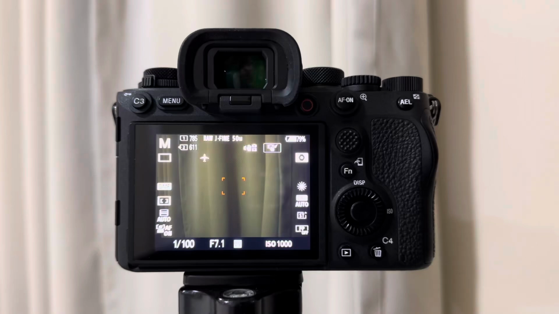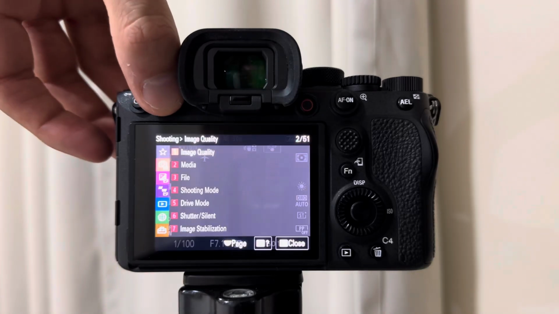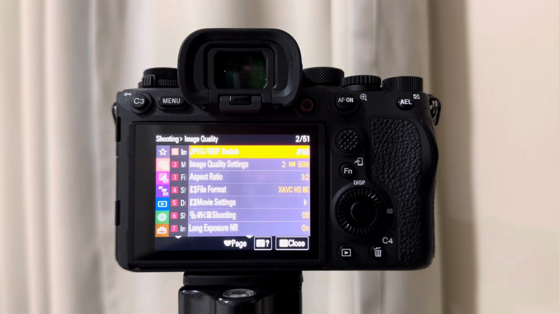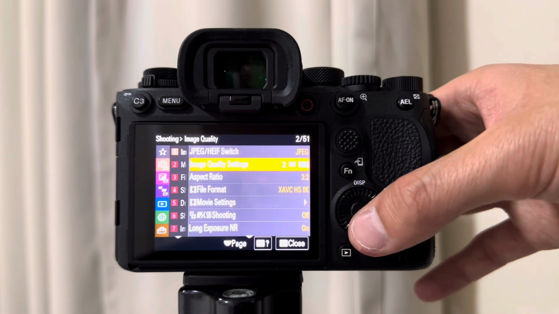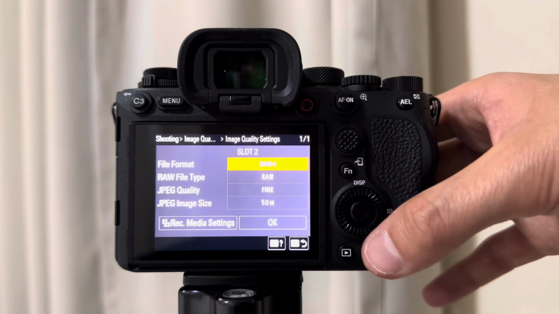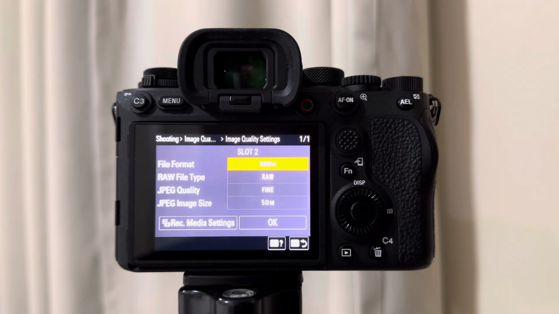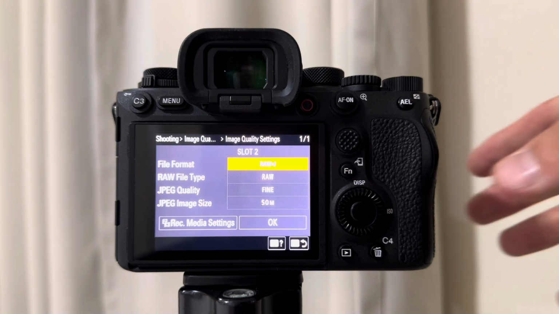In today's video, I will show you how to change the image quality on the Sony A1. Firstly, click on the menu button in the top left corner and then go down to Image Quality Settings. This will then bring you into a subfolder where you look at the file format, RAW file type, JPEG quality and JPEG image size. To select this, click the center button in the middle of the dial.